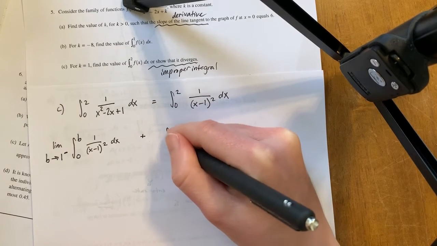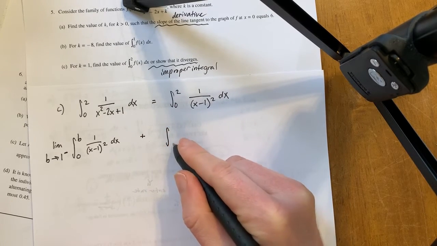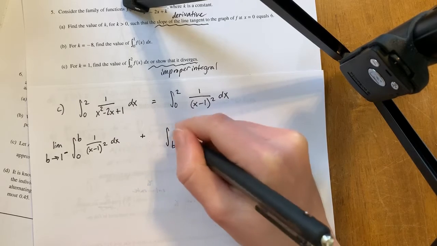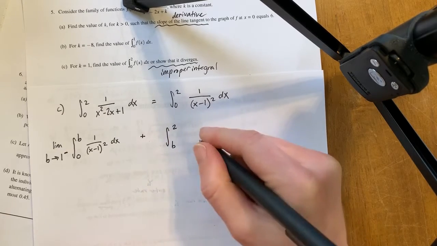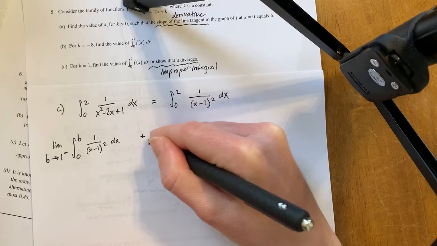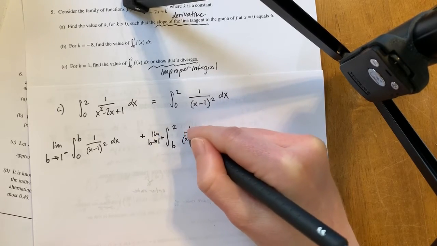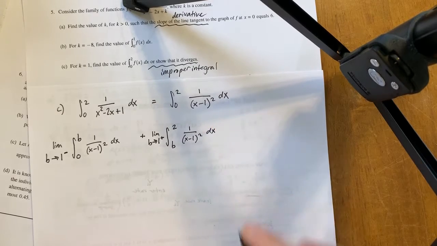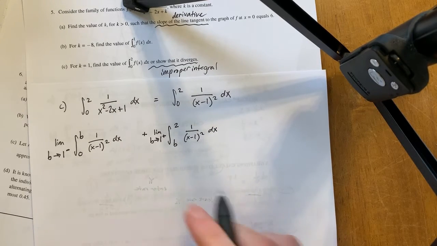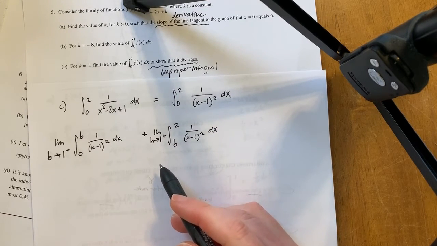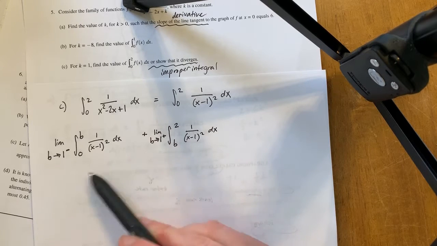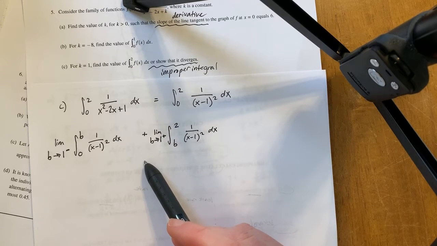Plus, I'll do the second half. This time I'm going to go from 1 to 2, but I'll call it b again. So from b to 2. And it's the limit as b goes to 1. This time it's from the right of this thing. So you have to have this limit notation. If it's a free response, they are expecting to see you've got some limits in there.